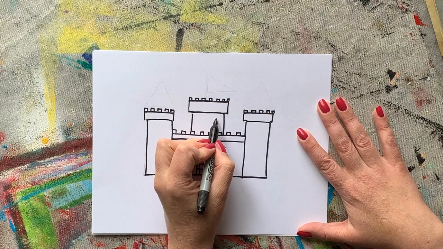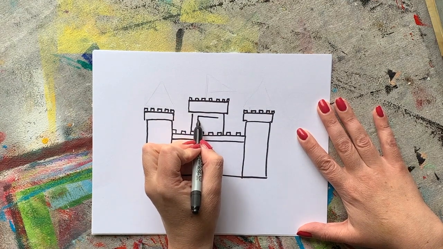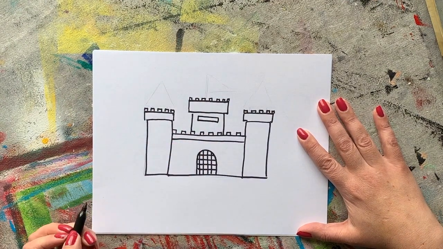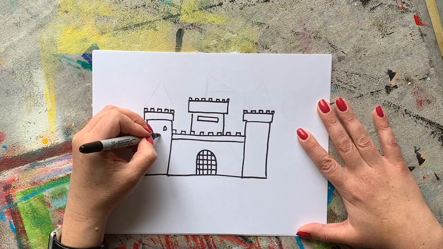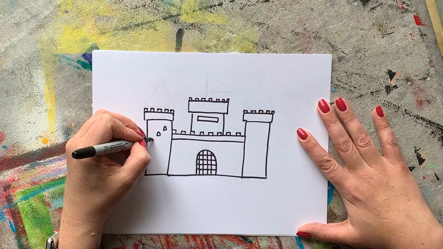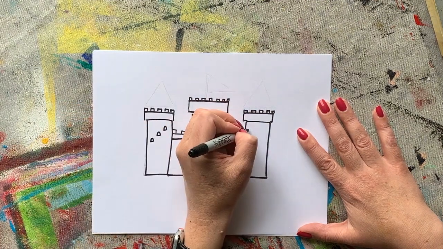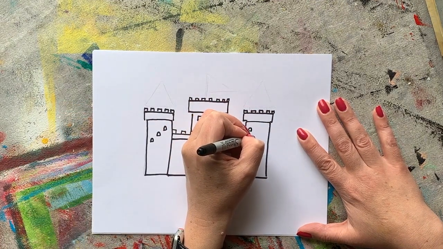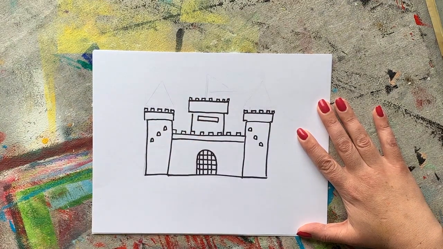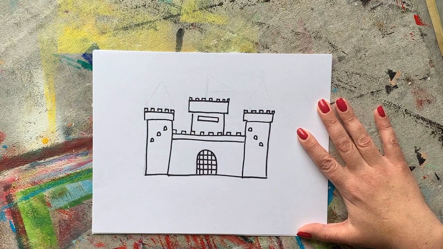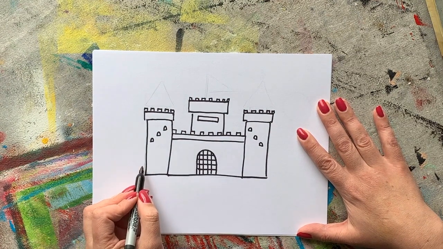Now, since we've got some fancy people living in there, I'm going to give them a nice big window so they can have a view. My towers might have some windows that are going down a spiral staircase. There would probably be a spiral staircase inside those towers. My castle, to protect itself, might be on a little island with a moat around it.